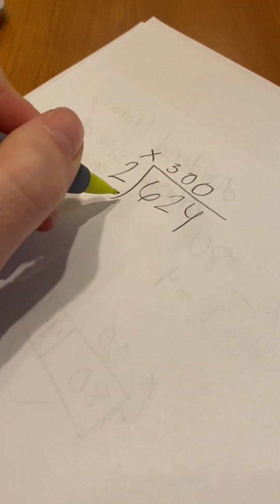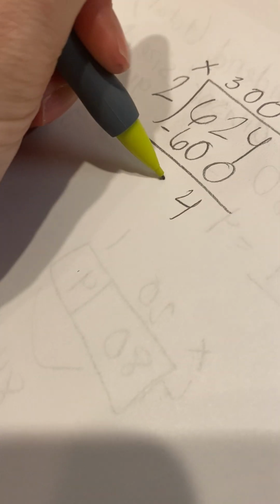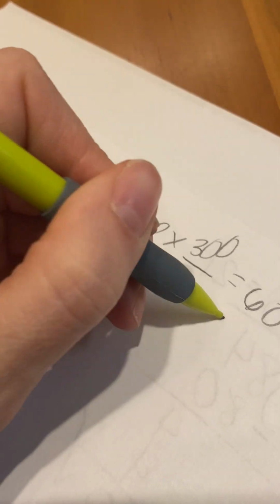And then again, subtract your answer. So 2 times 300 is 600, taking that away from the total. And then I'm left with 24. I already know this is going to work out nicely because 2 and 24 are compatible numbers. They're friends. They have a relationship. I can skip count by 2 and land on 24, 12 times, by the way. So because of that, I'm actually going to put a 12 right up here because 2 times 12 gets me 24.